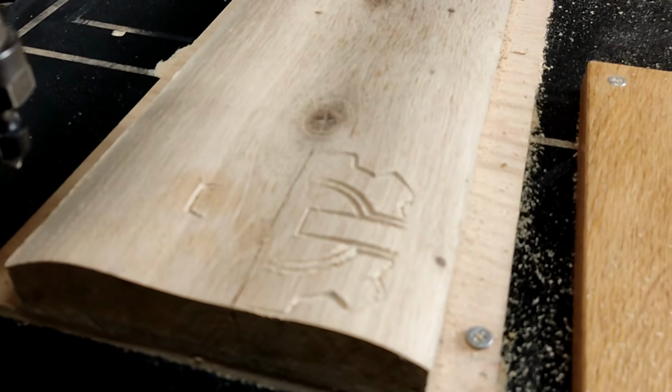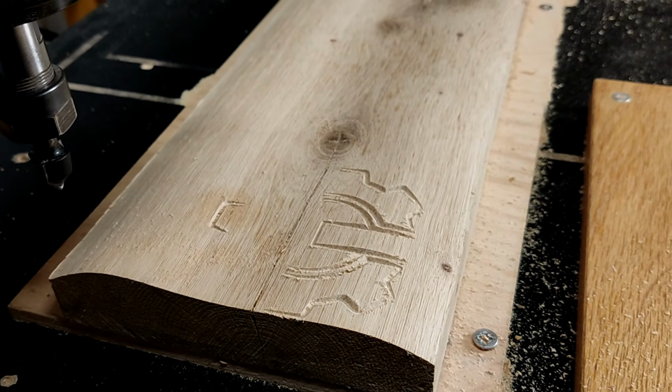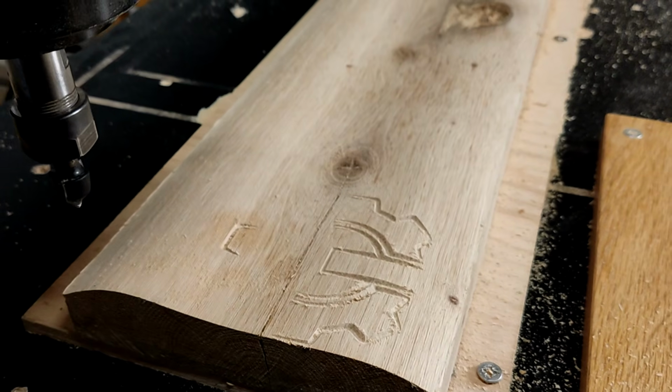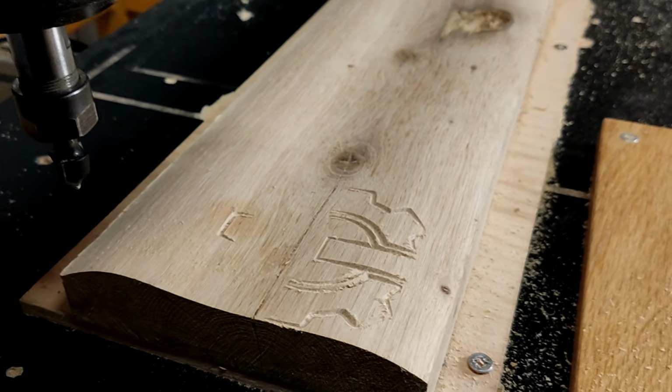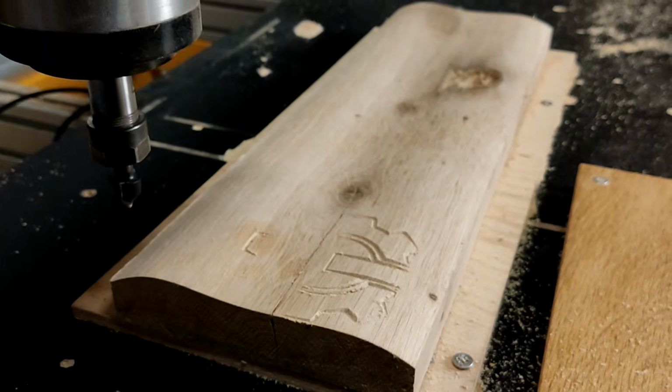And I think it's pretty obvious that this is not what we were looking for, what I tried to engrave. That is because the material is not flat. Let me show you how to solve that using the probe.